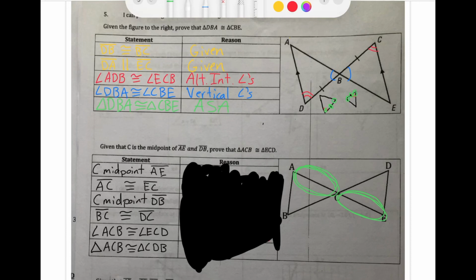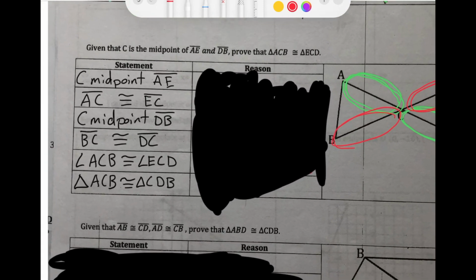Same thing with point C on line D and B. What can you say about line B and line D? So pause the video and attempt the reasons for the second proof.